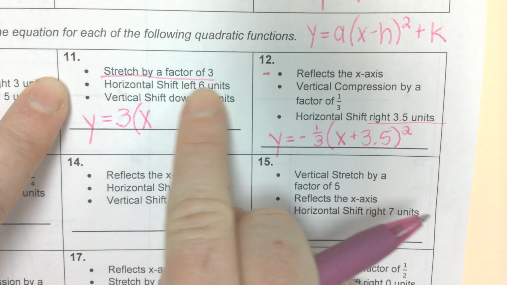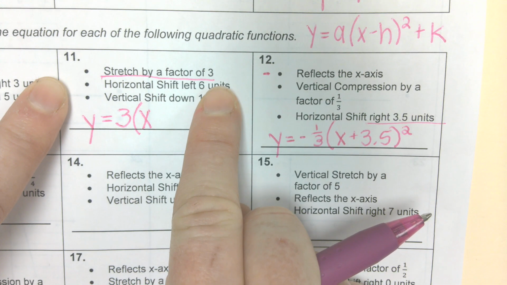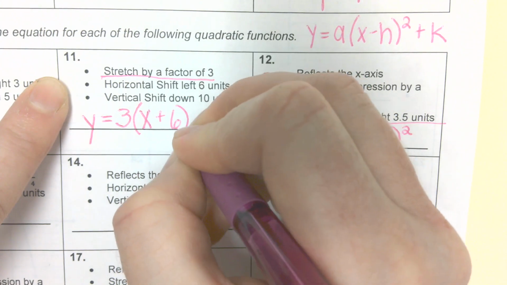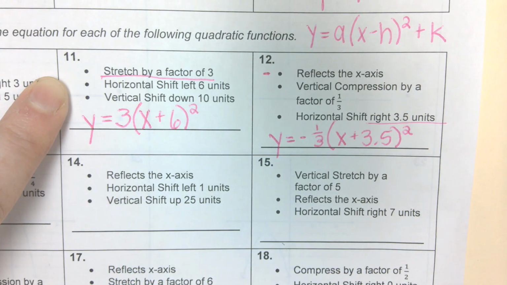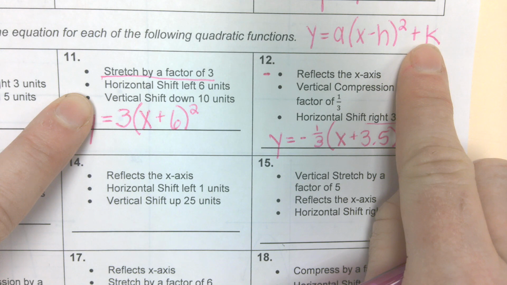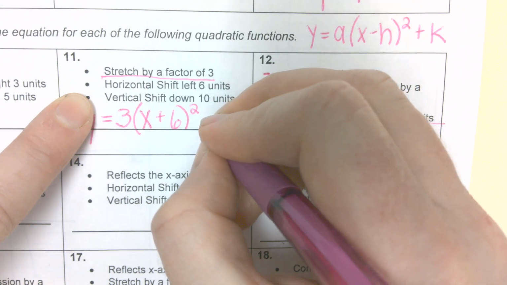It says left 6, so remember the crazy x does the opposite, so we would say plus 6 squared. Don't forget that squared. The squared is what makes it quadratic. And then vertical shift down 10, so that's your k. K, since it says plus or down would be minus, right? So minus 10.